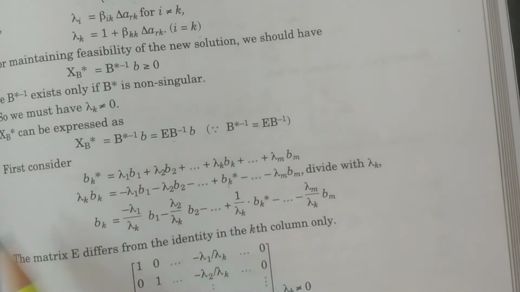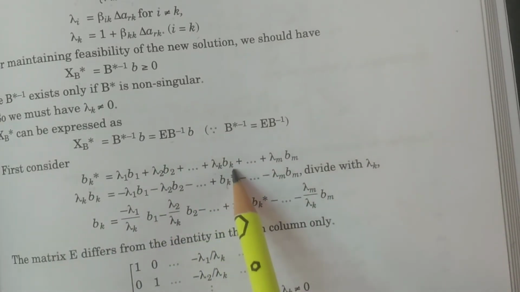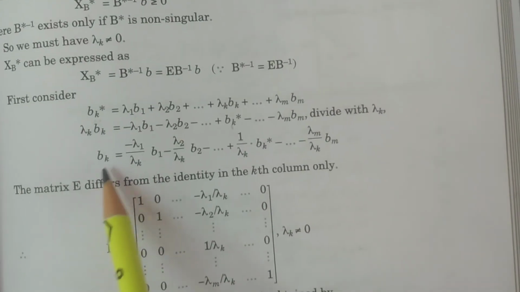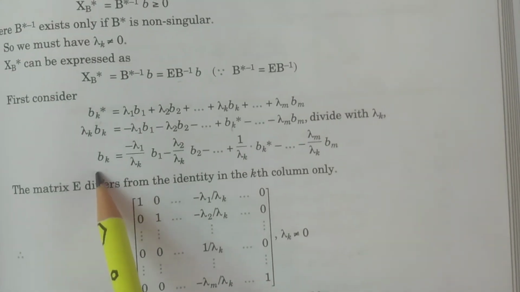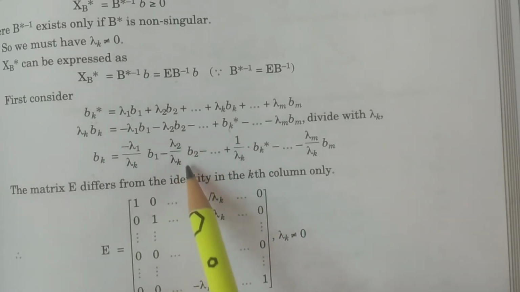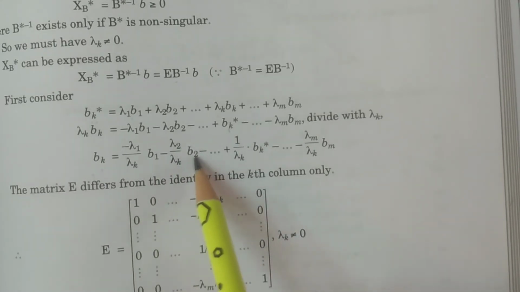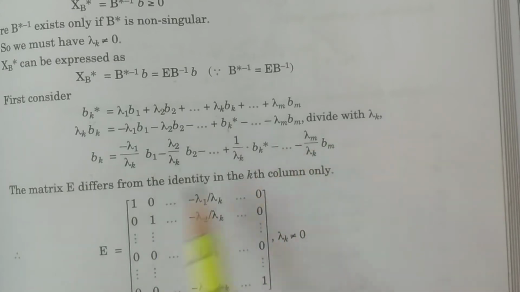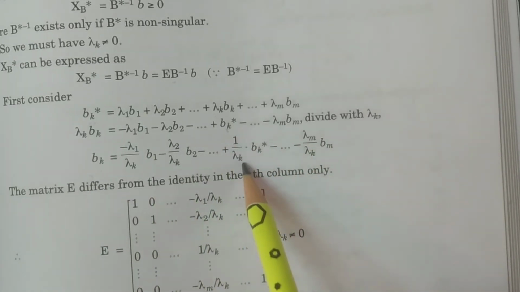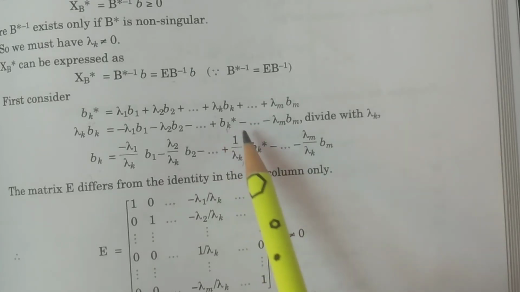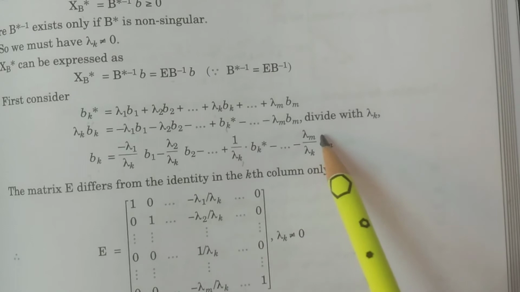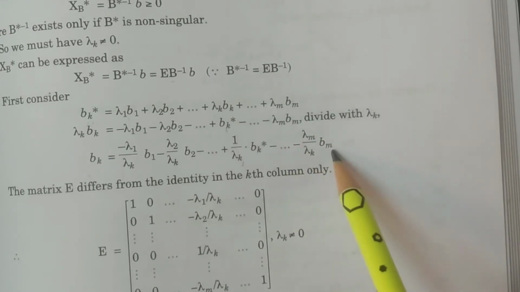Only the term lambda k bk we are keeping here, and with the help of this we calculate bk. Bk is equal to minus lambda 1 by lambda k into b1, minus lambda 2 by lambda k into b2. So we are dividing with lambda k, and so on, plus 1 by lambda k multiplied with bk star, there is no lambda value here, and so on, minus lambda m by lambda k into bm.